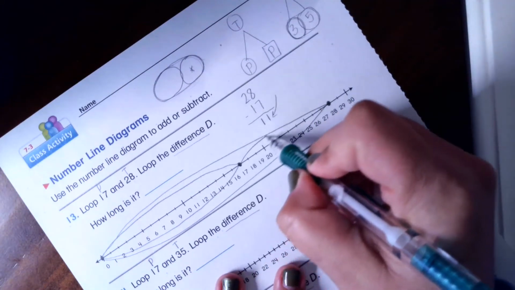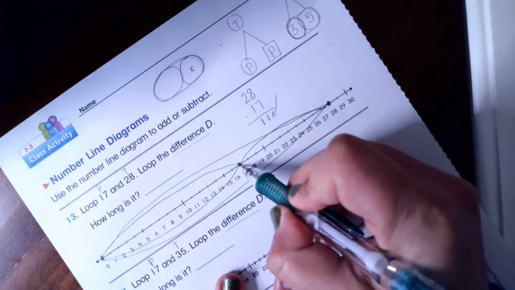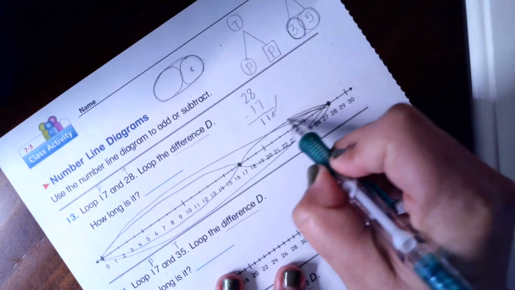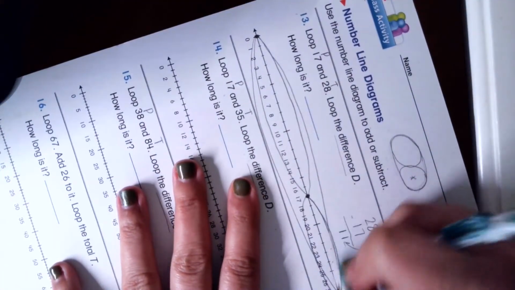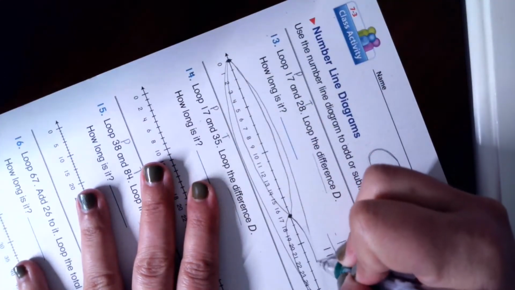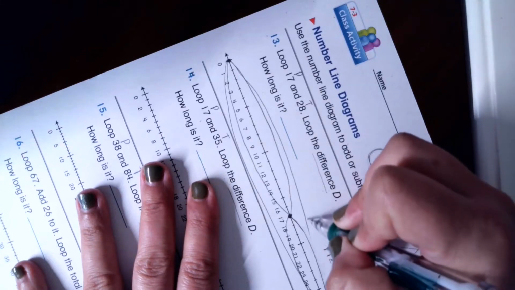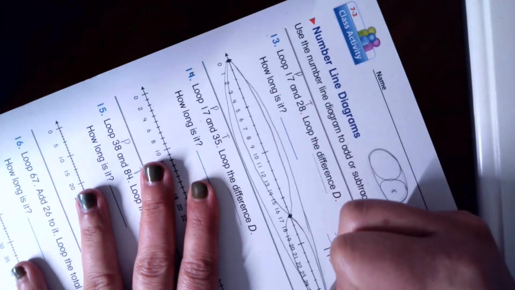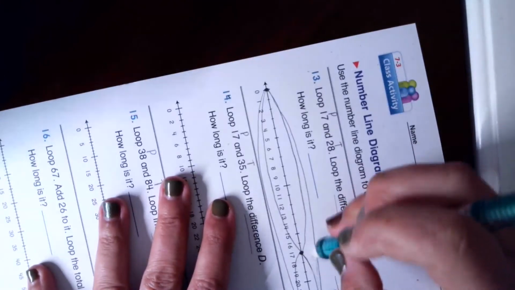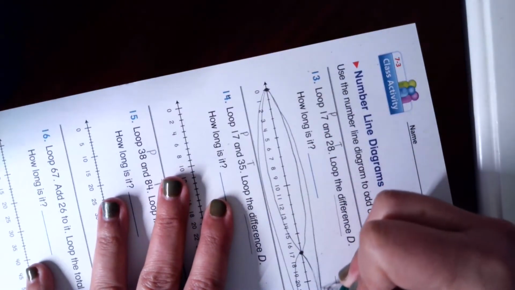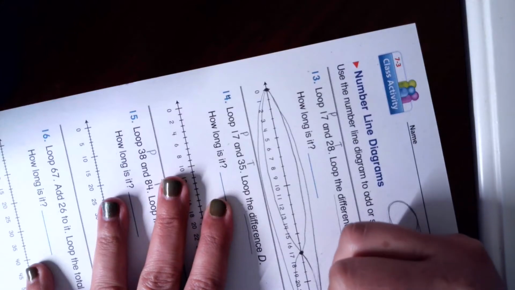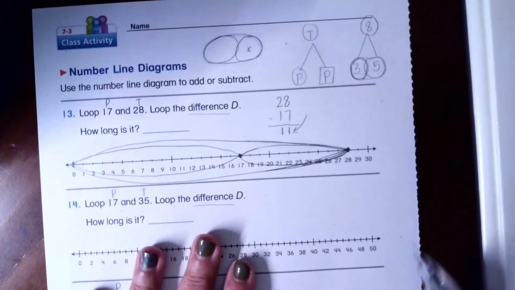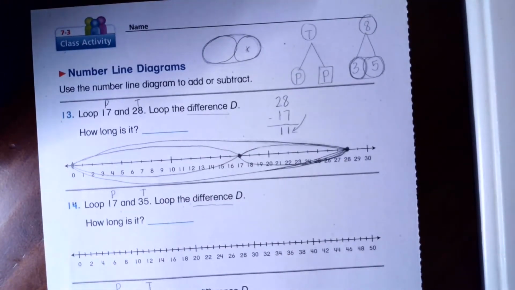So all I'm going to do is I'm going to just kind of angle my paper a little bit. I'm going to draw a small loop from the 17 to the 28. Now my lines got a little confusing in here, so I'm just going to fix that really quick. Okay, so now there we go. Okay, so now I have 3 total ovals, right?